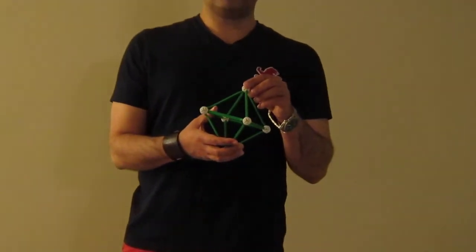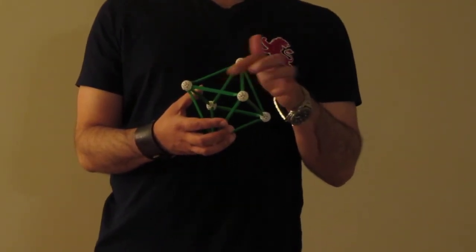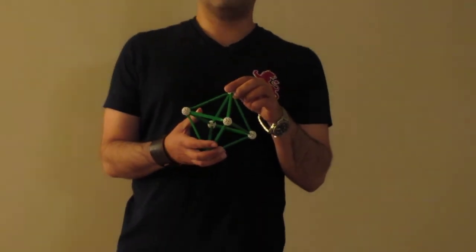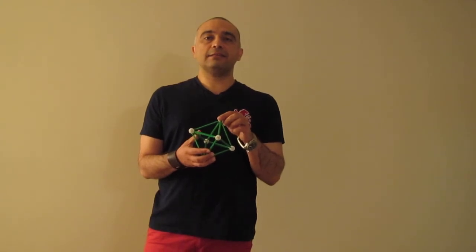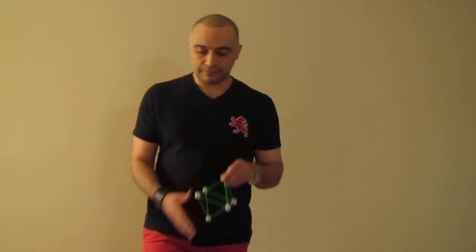We have here octahedron, which has 1, 2, 3, 4 faces, and each angle is 60 degrees, which makes 240 degrees at each vertex, which is less than 360 degrees.